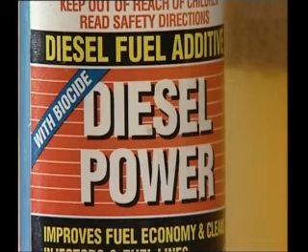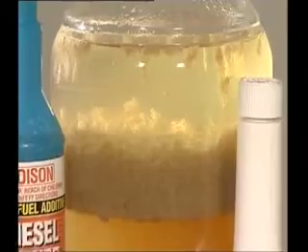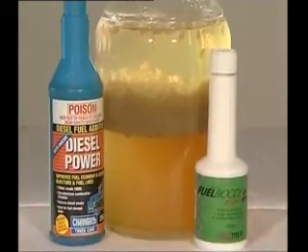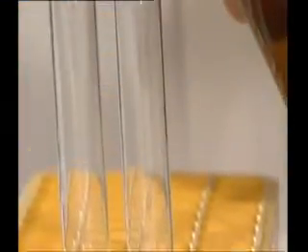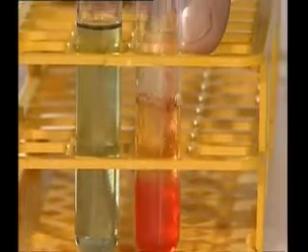Finally, we put 2 market-leading biocides to the test. Biocides are designed to kill fungal growths, preferably before the growth blocks fuel filters and stops your engine. Again, we dispense 5 mL of diesel into 2 test tubes and contaminate them with 10 drops of water.